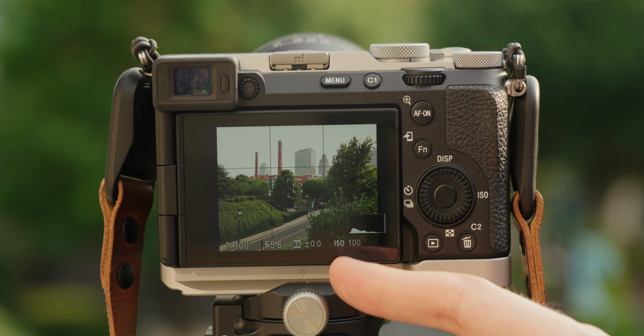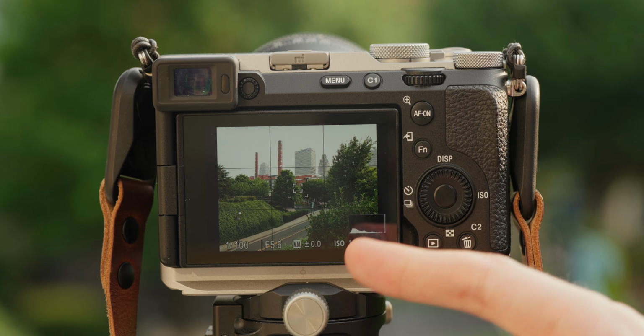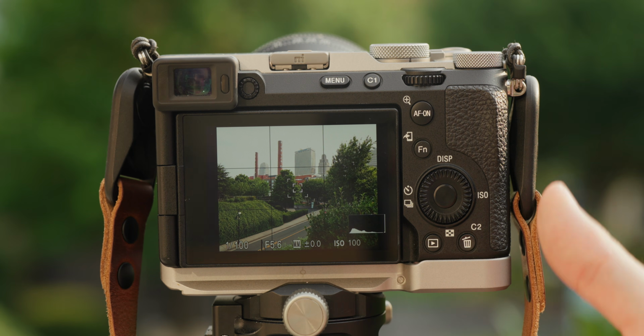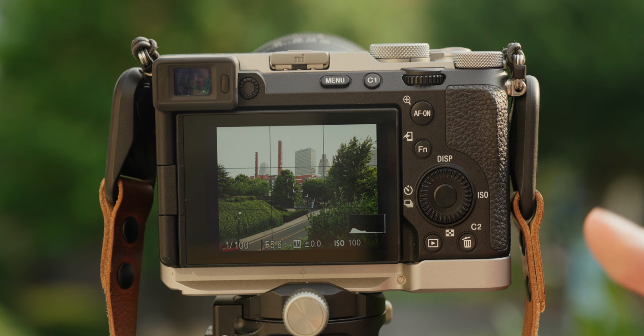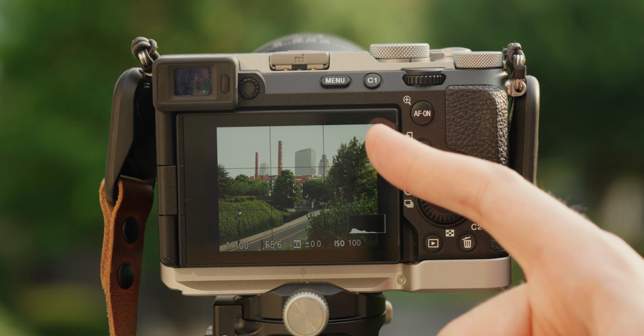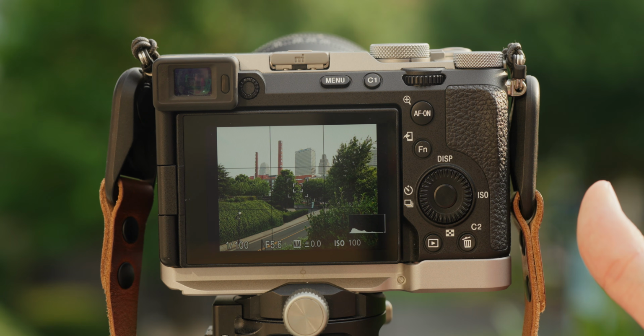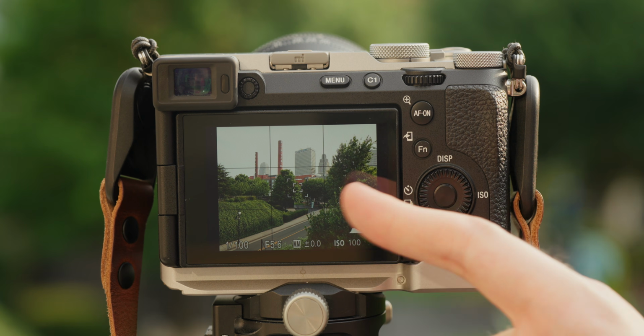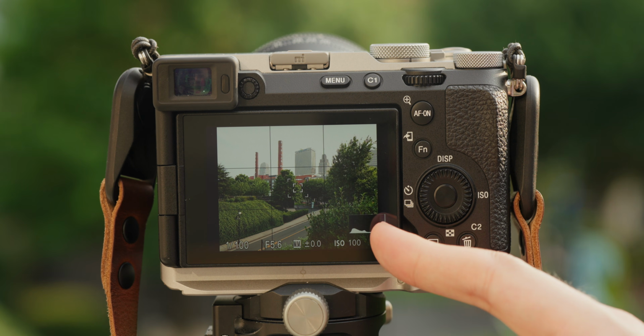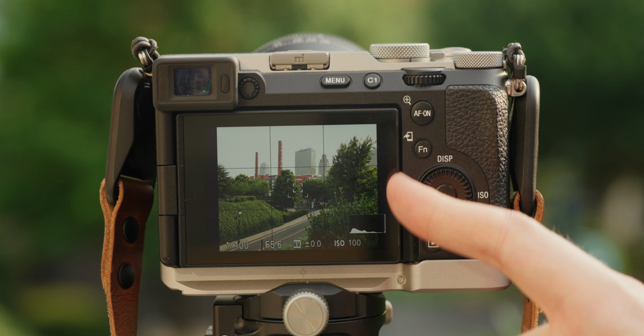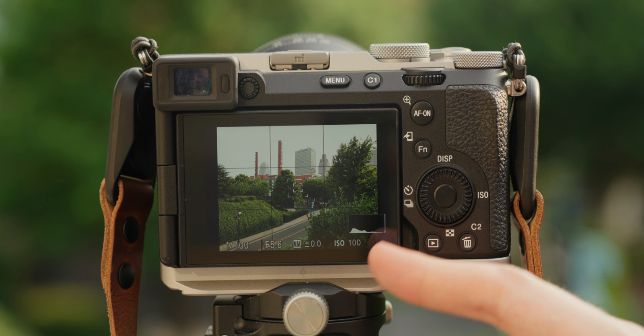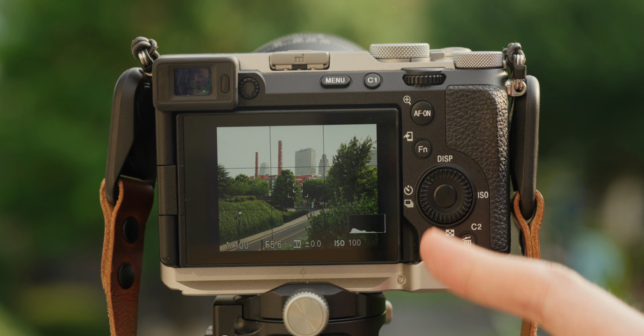Now, here on the metering, it does say 0.0, which does typically mean that we have a properly exposed image. But if you ask me, it looks like the highlights here in the sky are still a little blown out. So you should not fully rely on your metering all of the time. If you look over here at your histogram, you see that white line over here on the right? That means we are overexposed in the highlights.